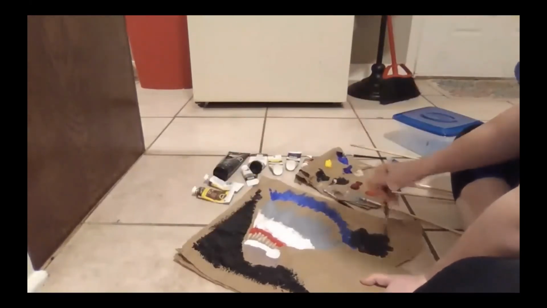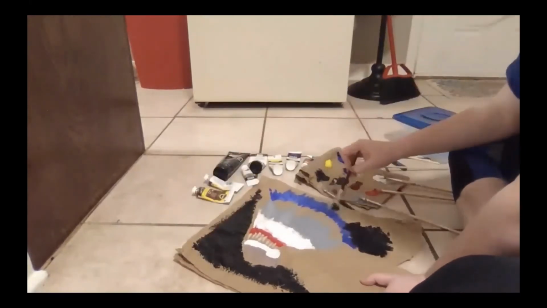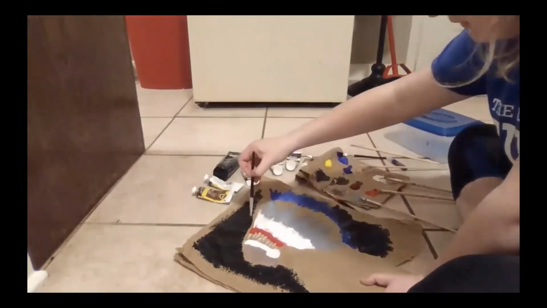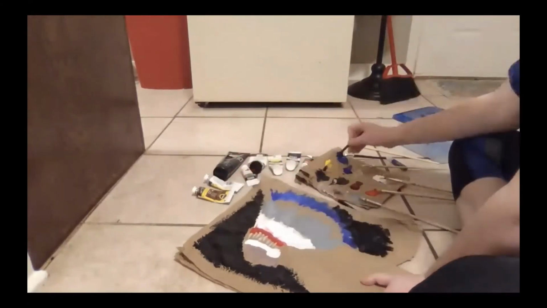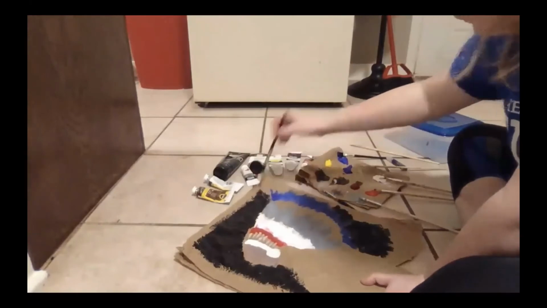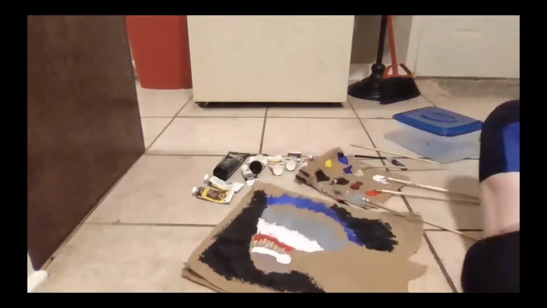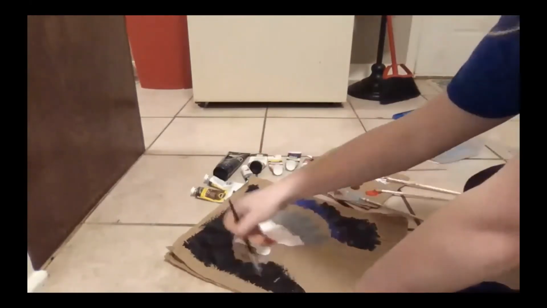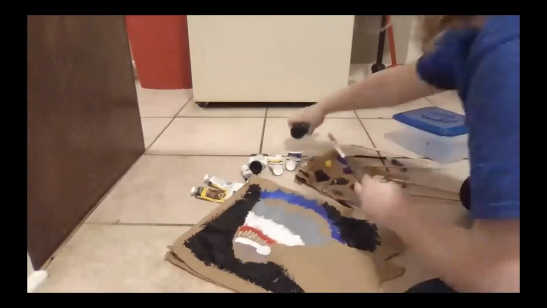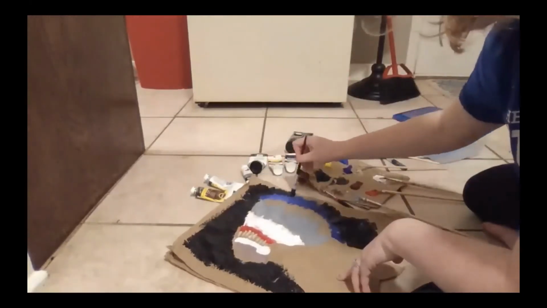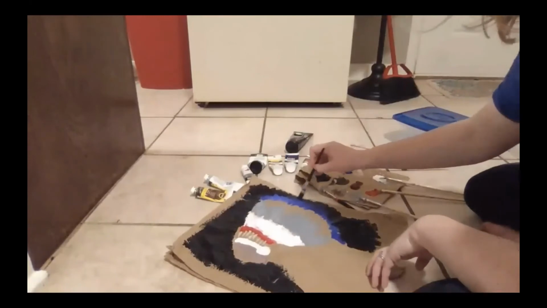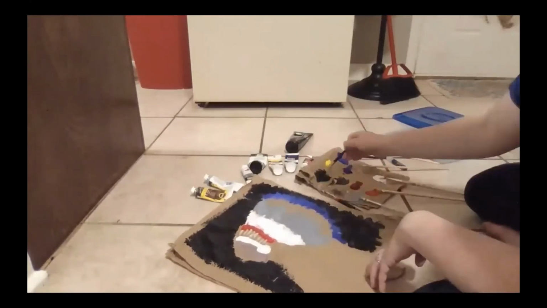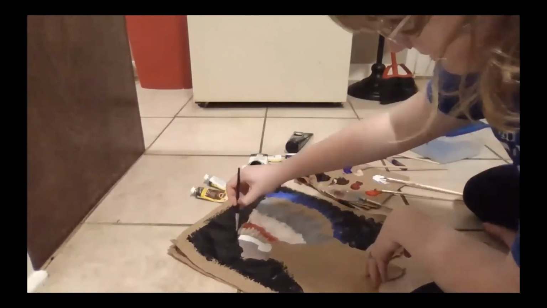So I decided to use black so that everything can pop and it'll help me reshape my feathers, because they weren't very accurate on the first try. And this also helps me outline his face better. It helps me reshape everything, and it really, really helps my colors pop.